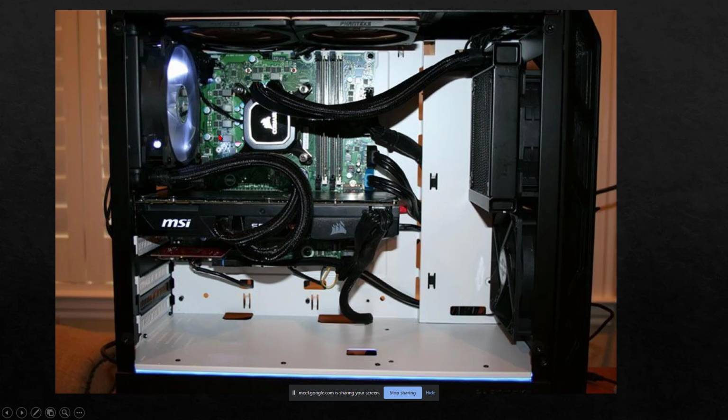Here's the motherboard in green in the back. You've got a graphics card right here. Okay, you can see that graphics card. That's where you would plug in the monitor. And then on the processor, you can see that water block with the tubes to the radiator. So this processor is water cooled.